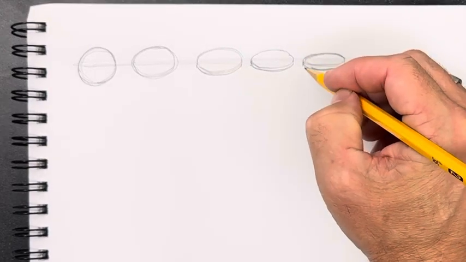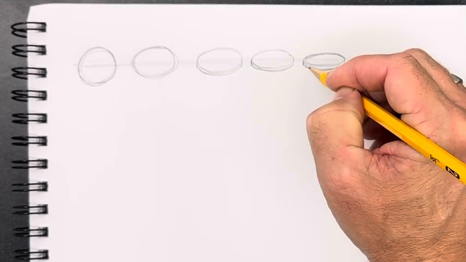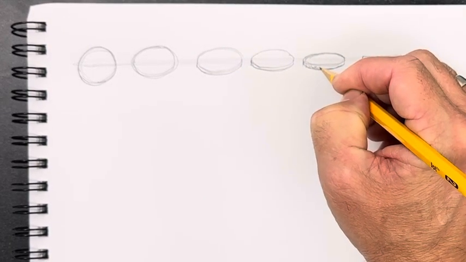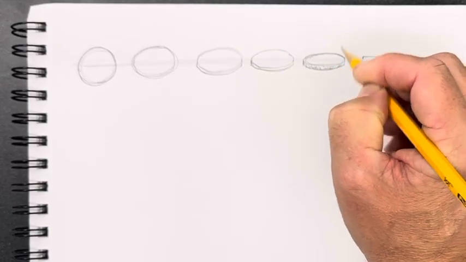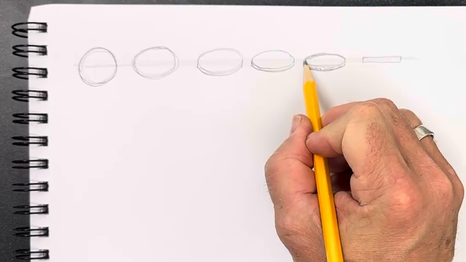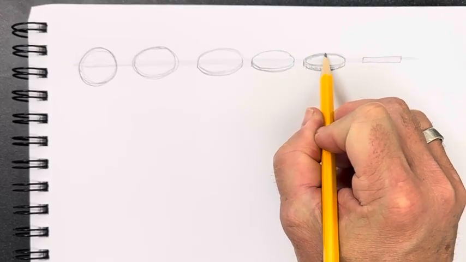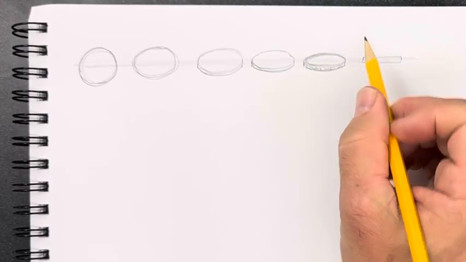Okay, if you feel like drawing details on the coin, you can make it a quarter or penny. You can put George Washington on there or whoever else you want to put. Put somebody that you think should be on the coin. Or write 1 cent or 25 cents.